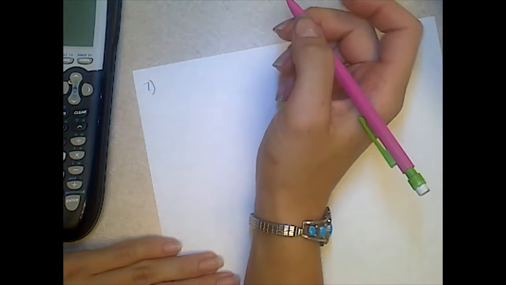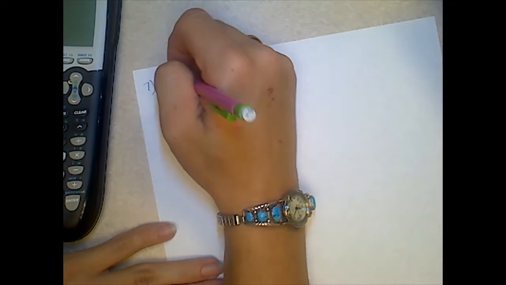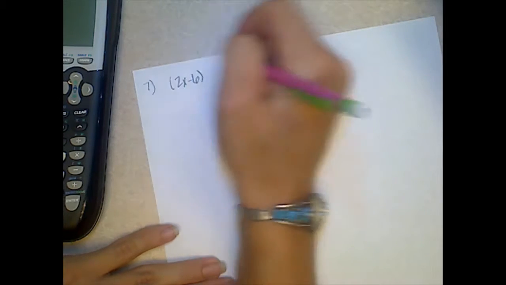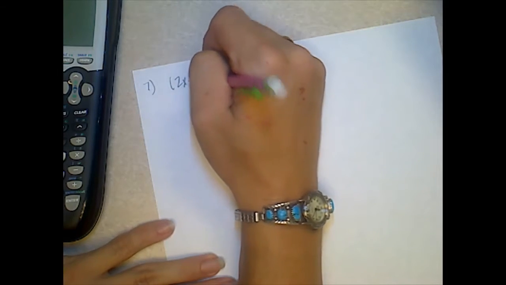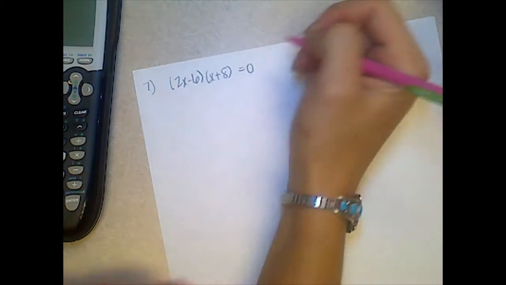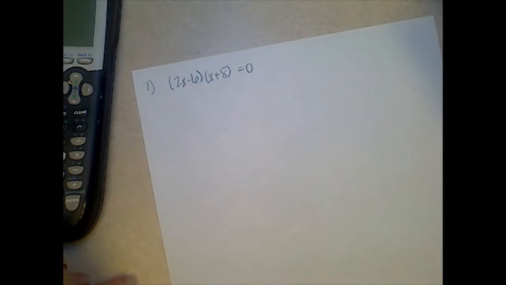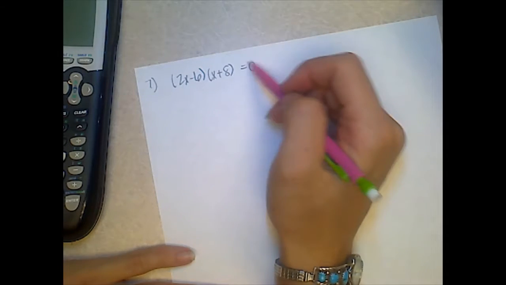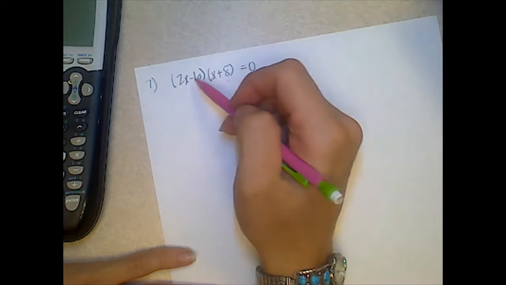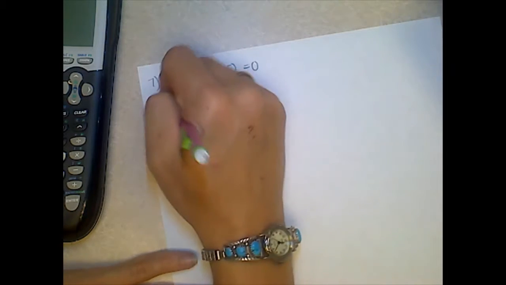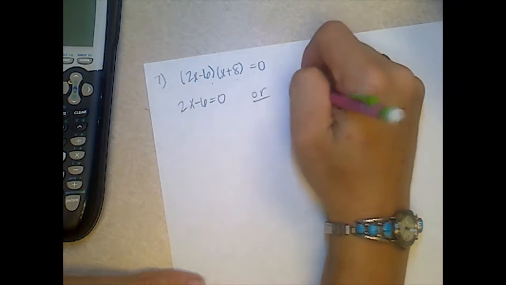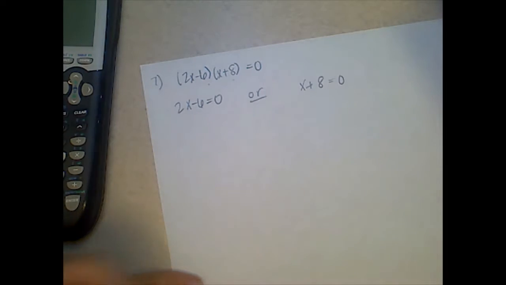Number 7 is asking you about the zero product property. Guys, that sounds complicated, but it's not. Let's talk real quick. Anything times 0 is 0. 0 times anything is 0. So when we know that, all we have to do is say, okay, if we know this times this equals 0, that means one of these two things equals 0. So either 2x minus 6 equals 0, or x plus 8 equals 0. It is that easy, okay?